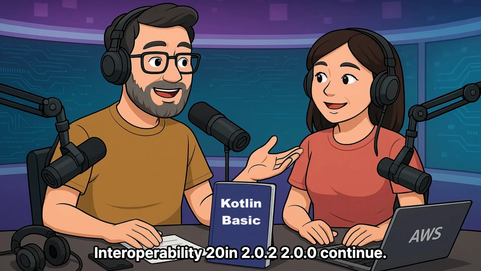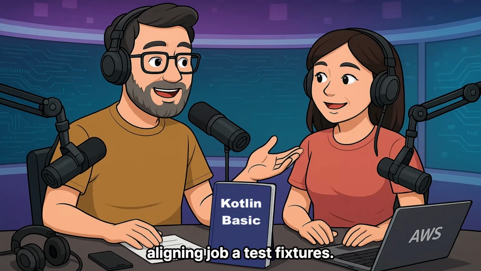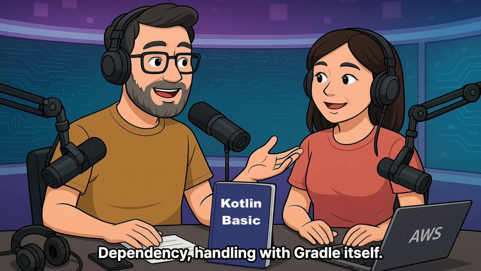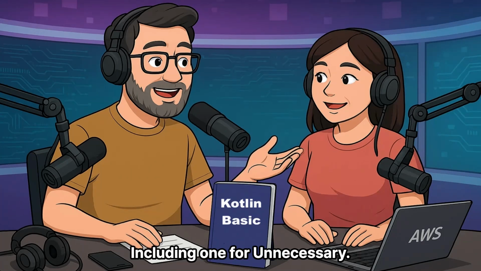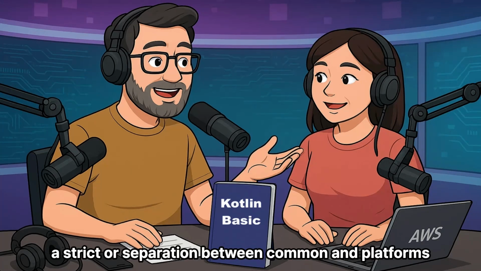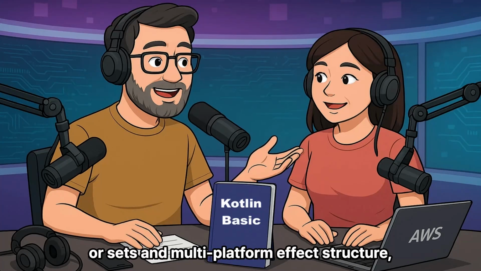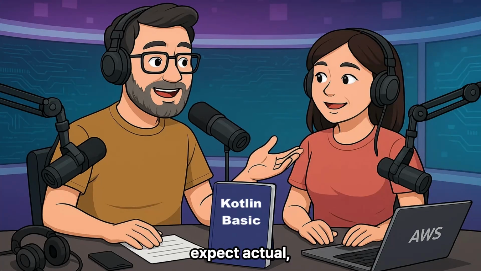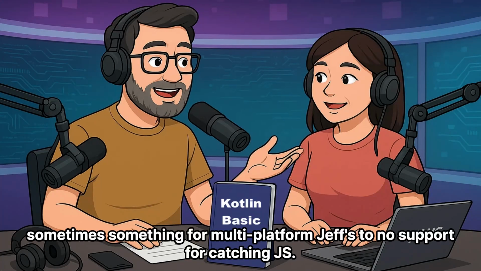What about Kotlin 2.0.20? 2.0.20 continued the Gradle improvements, aligning Java test fixtures dependency handling with Gradle itself. Consistency again. Yep. Some Compose fixes, including one for unnecessary recompositions that slipped into 2.0.0, also fixed a bug with increment-decrement operators not tracking types correctly. Good catches. A bigger architectural thing, the K2 compiler redesign enforces stricter separation between common and platform source sets in multiplatform. Affects how you structure expect/actual sometimes. Okay, something for multiplatform devs to note.